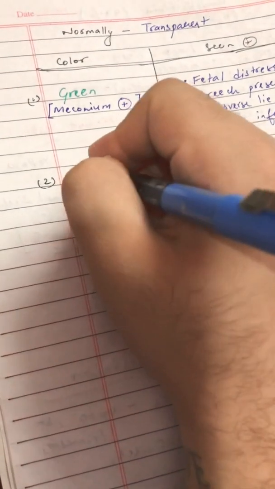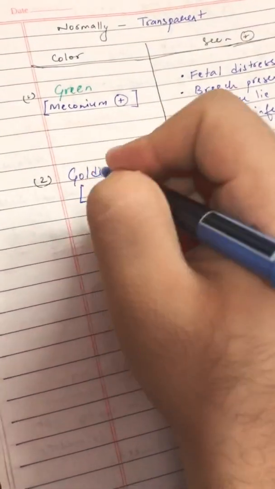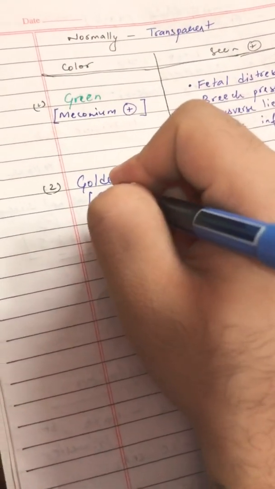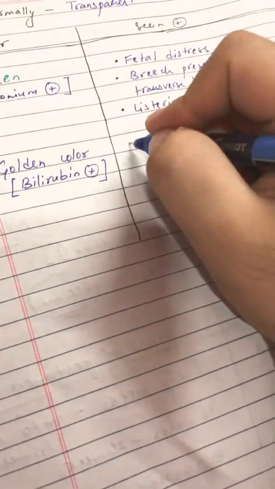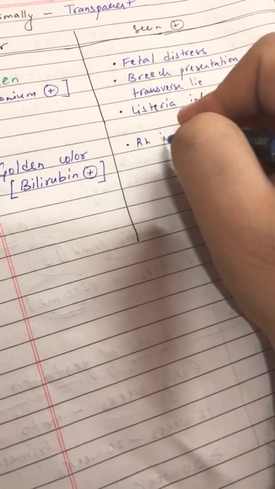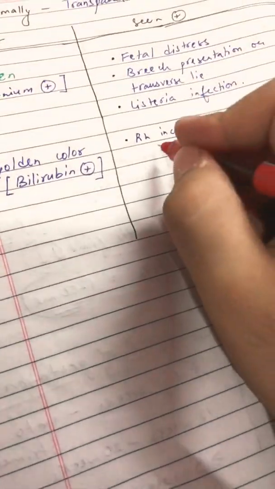Now the second is golden color. Golden color is seen when there is a presence of bilirubin in amniotic fluid. Bilirubin is seen in only one condition, and it's very important: RH incompatibility. That's very important.